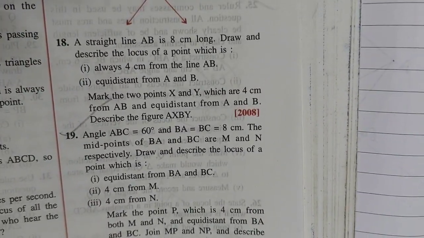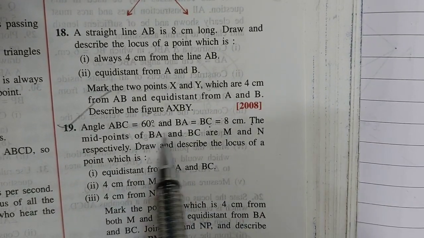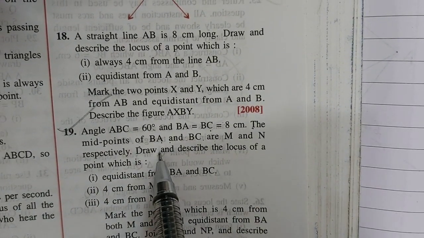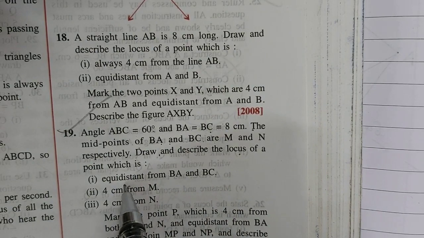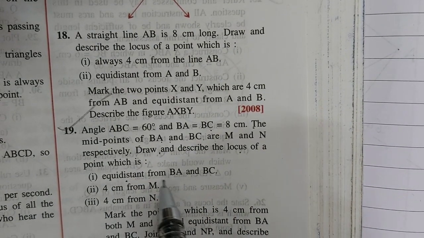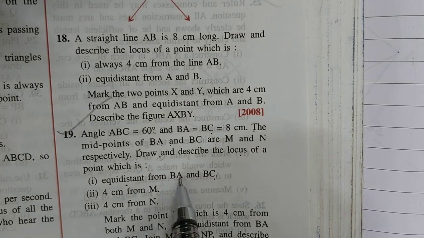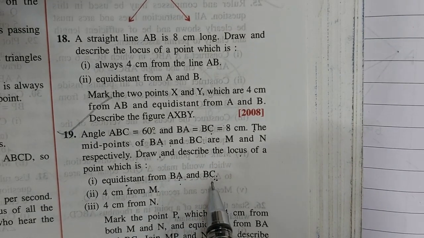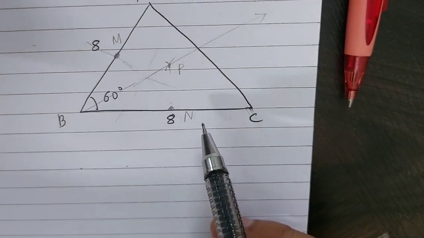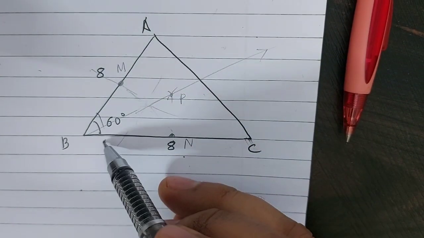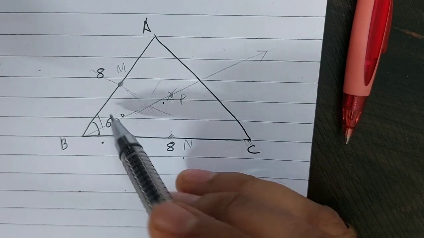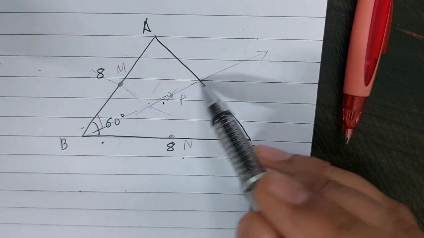Now let's start with sum number 19. So first we draw a triangle. The midpoints are given for two sides, and then we have to draw the locus of points which are equidistant from BA and BC. Remember that the locus of something equidistant from two sides of a triangle is always the angle bisector. So this is a rough diagram. Let's always start with a rough diagram. 8 centimeters, 8 centimeters, 60 degrees. And the locus of the points equidistant from AB and BC will be this angle bisector.